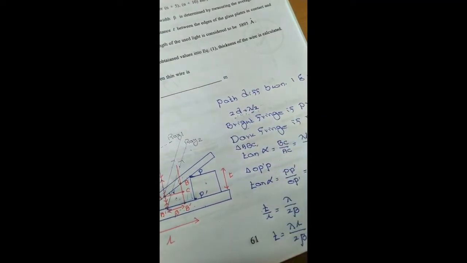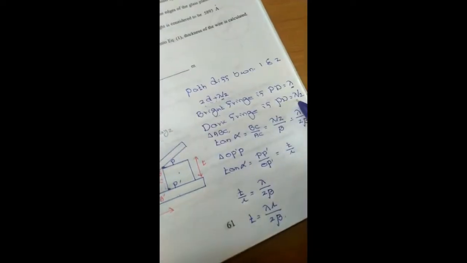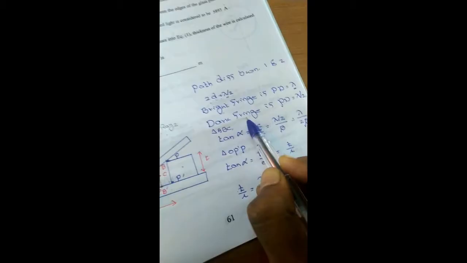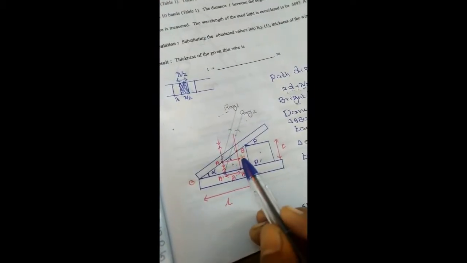So the path difference between ray 1 and ray 2 is equal to 2d plus lambda by 2. If this path difference is equal to an integral multiple of lambda, you will be getting a bright fringe, and if this path difference is equal to a half integral multiple of wavelength, then you will be getting a dark fringe. Say for example, let us consider 2 points here, that is A and B.